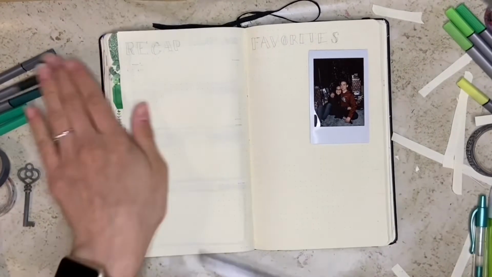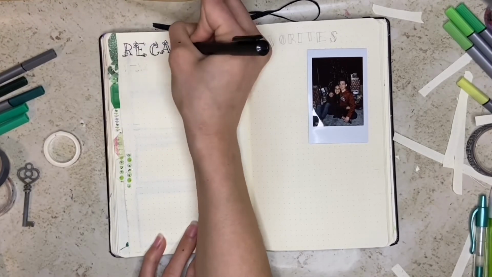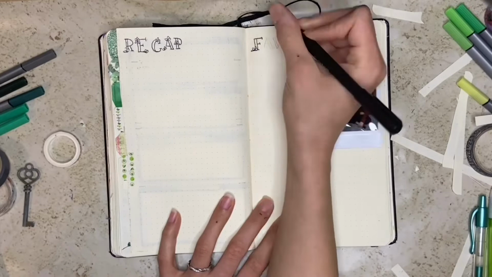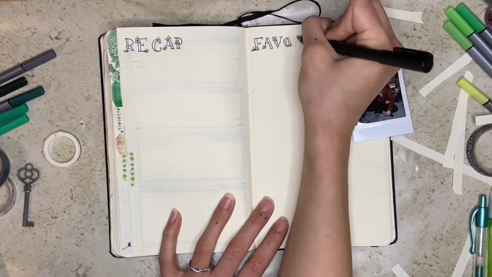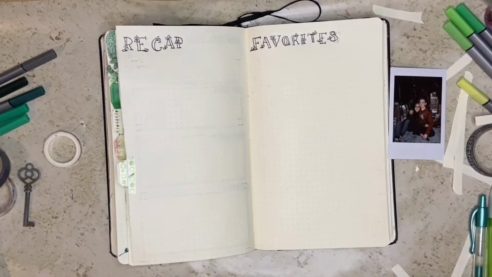And for this last spread, I decided to create a recap of the month. Here I can write down all of my strengths, weaknesses, and halfway there is what I put for things that I felt I didn't necessarily consider a weakness, but definitely weren't a strength.